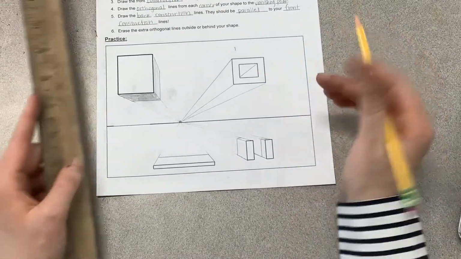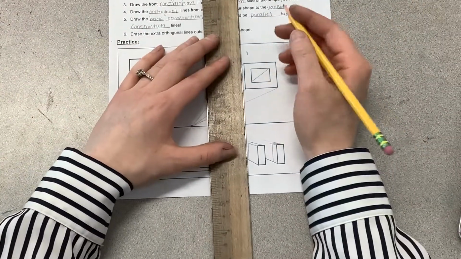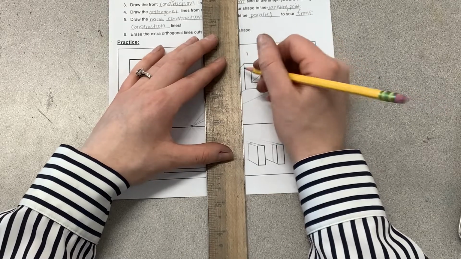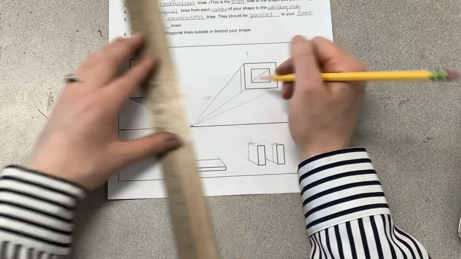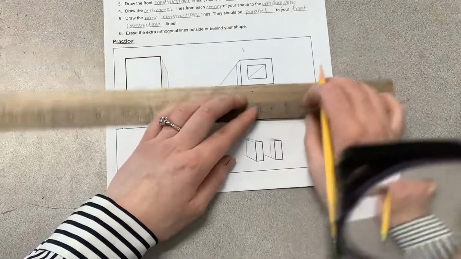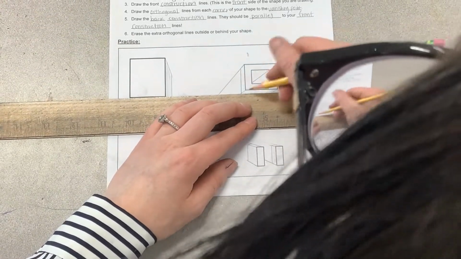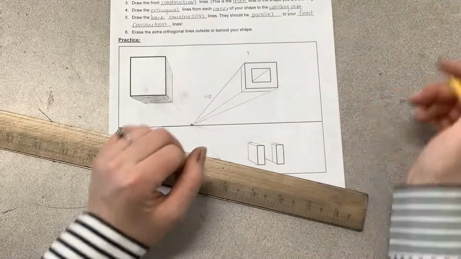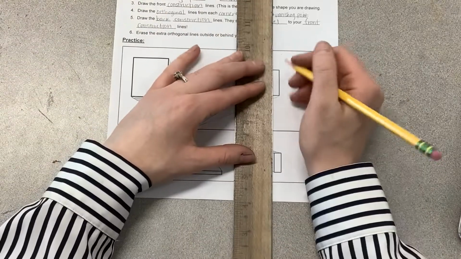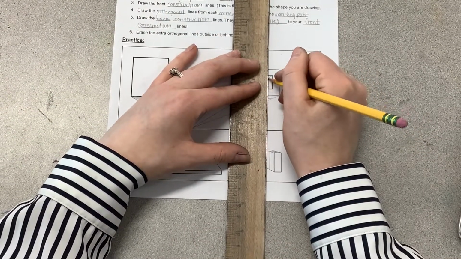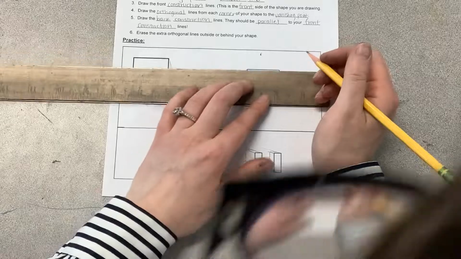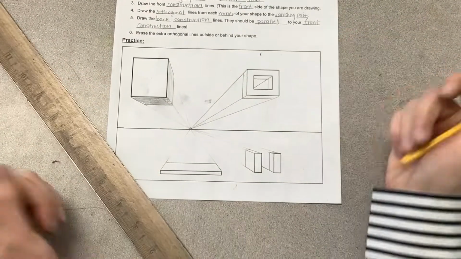Now this one, it seems like it's going to be tricky, but it'll be really easy. Line it up to the front construction line. Slide it back just a little ways. Connect that. Same thing, just a little ways. Connect that, and then we'll do the same on the inside. Front construction line, back a little ways. Front construction line, back a little ways. Like that.